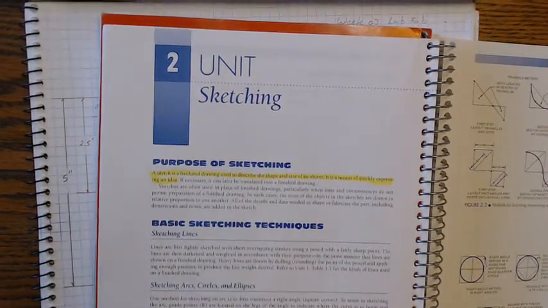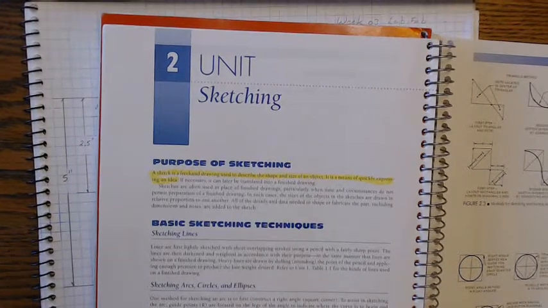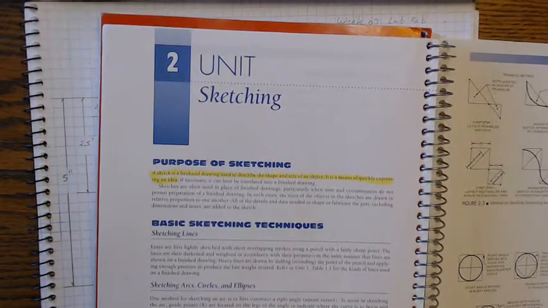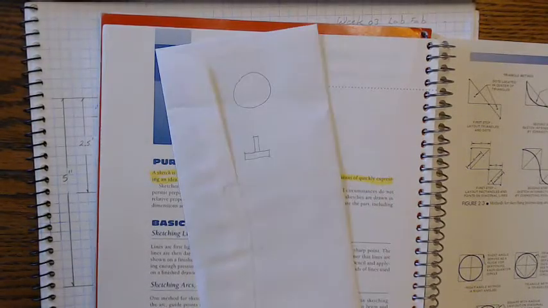Purpose of sketching. A sketch is a freehand drawing used to describe the shape and size of an object. It is a means of quickly expressing an idea. So there's a few of us that are familiar with the back of an envelope for doing any kind of sketching or ideas that we might want to implement. We're going to take it just a little bit further though. We're going to use some graph paper.